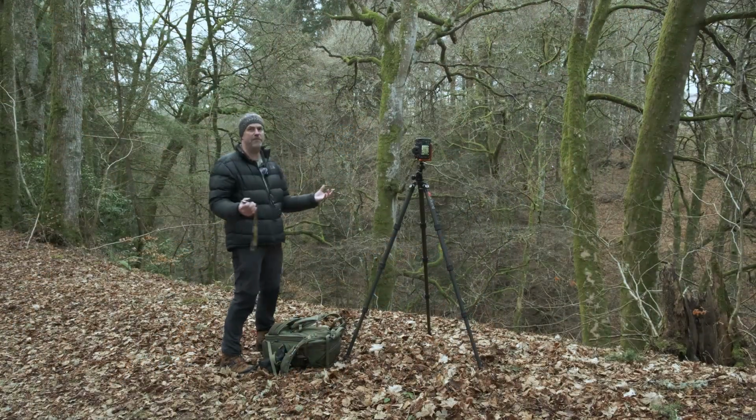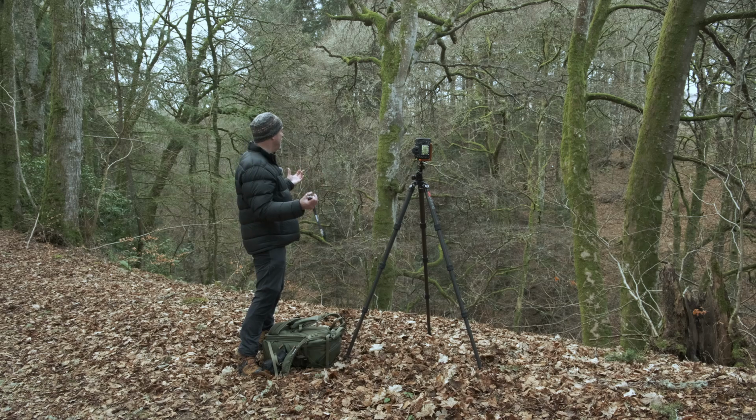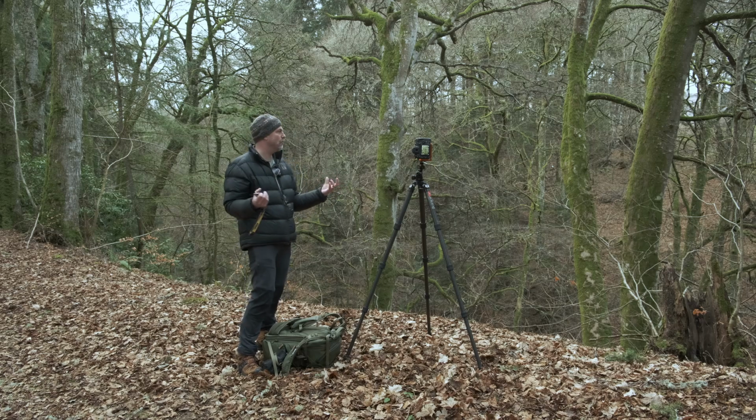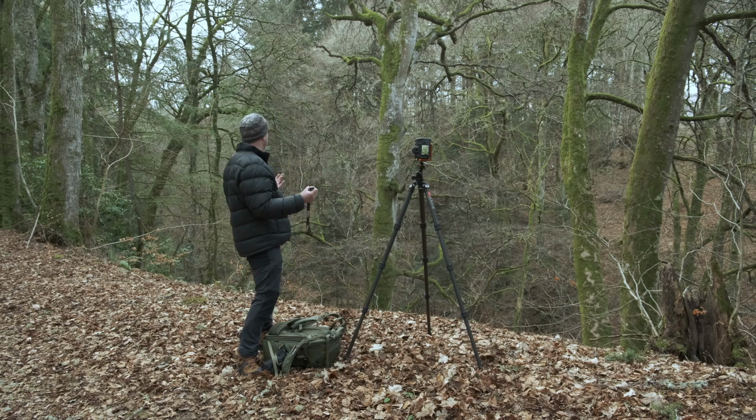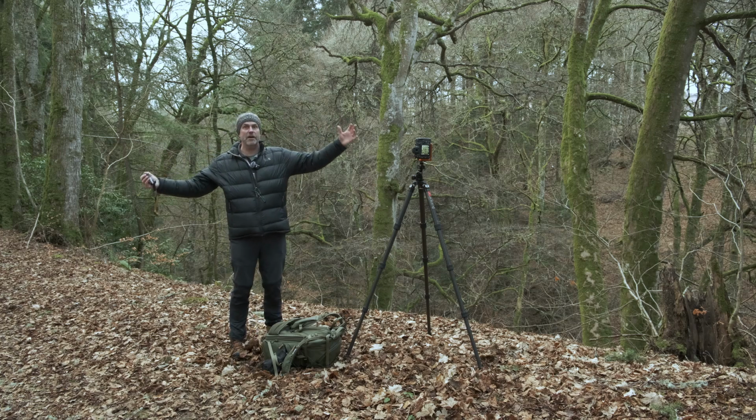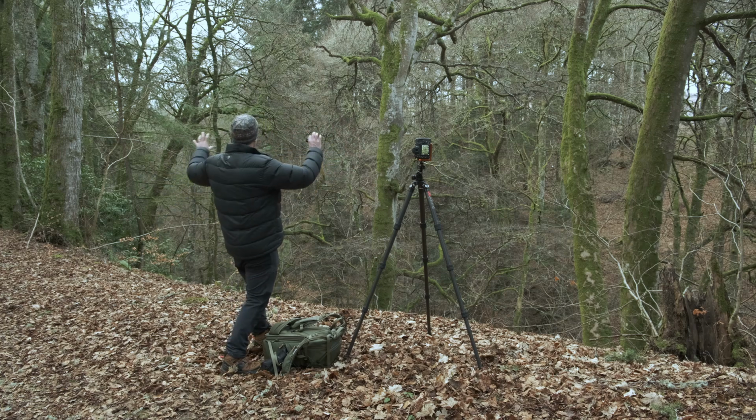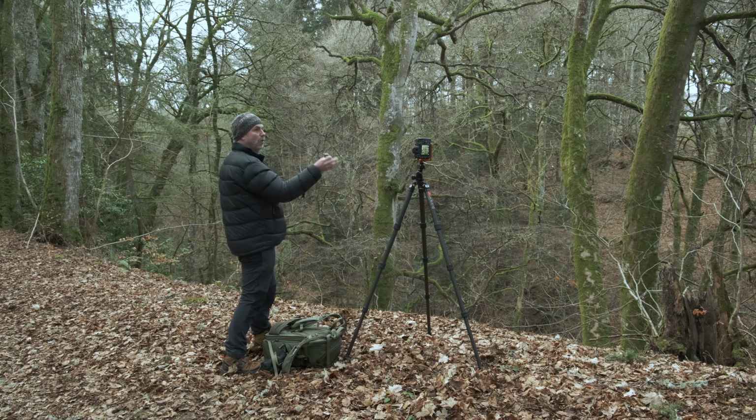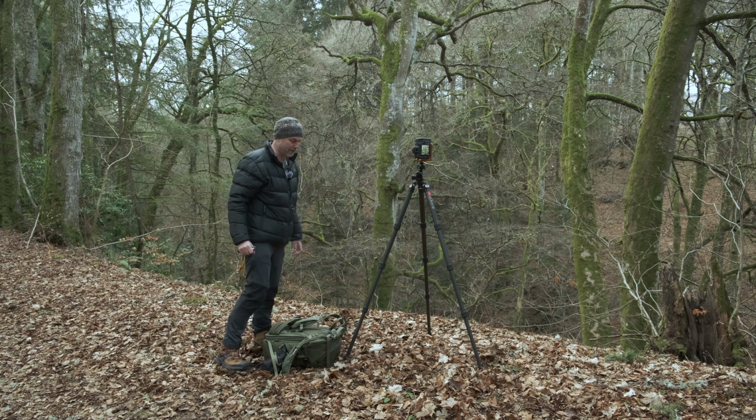Now, using a telephoto zoom lens in an area like this really helps you break down a scene. We've gone from this huge, great area behind me here with all of this going on to what we're looking at now on the back of the camera.